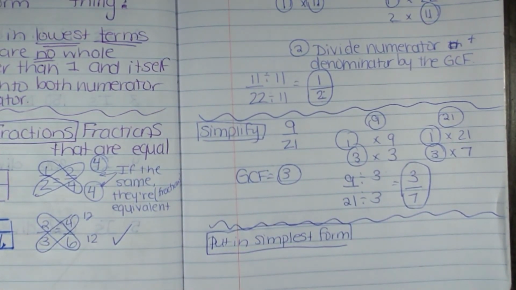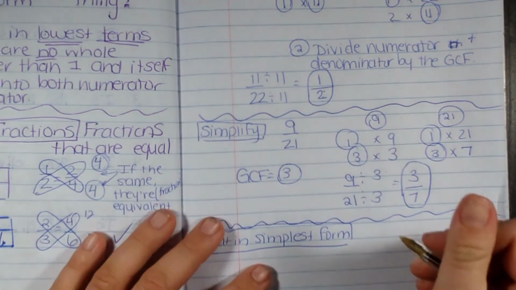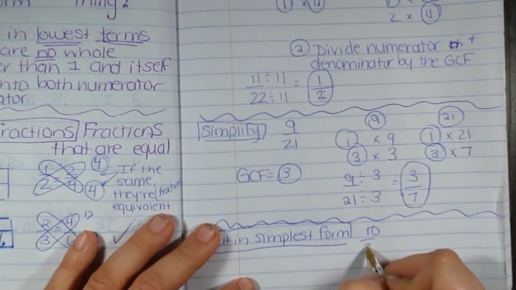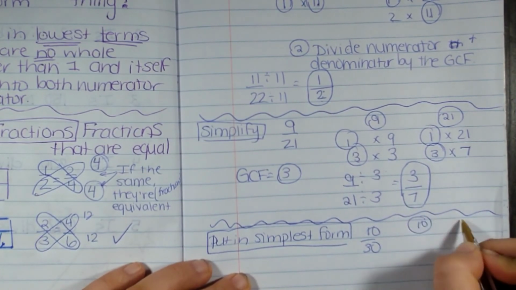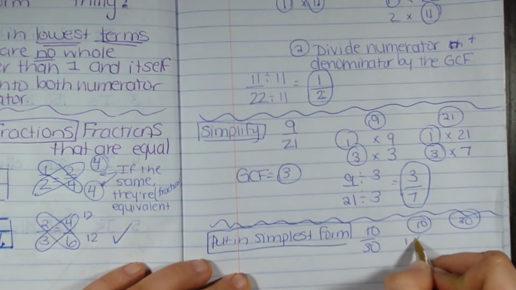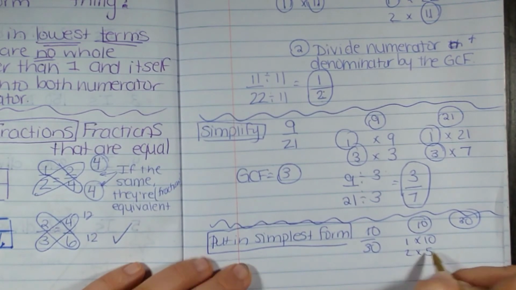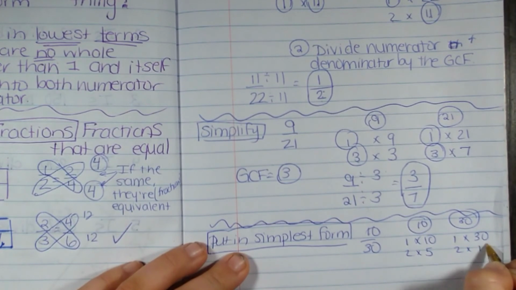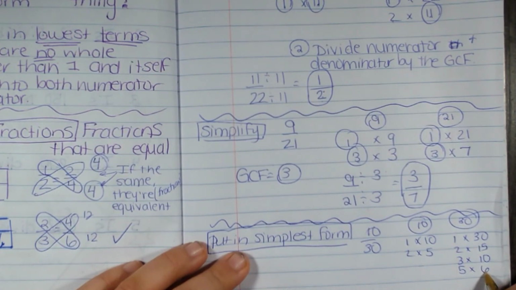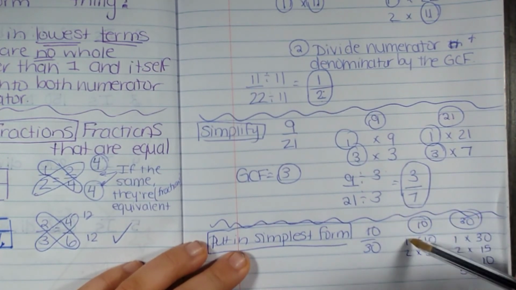We are going to do 10/30. Okay? 10 and 30. I have 1 times 10. I have 2 times 5. That's it. 1 times 30, 2 times 15, 3 times 10, 5 times 6, and that's it. So the numbers they have in common are 1, 2, 5, and 10.